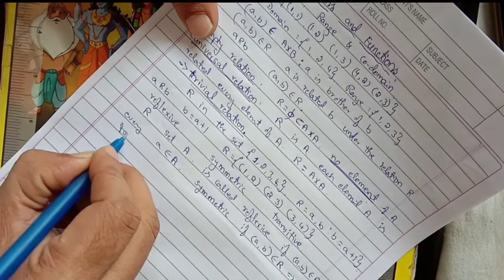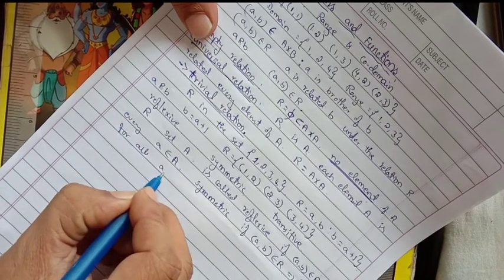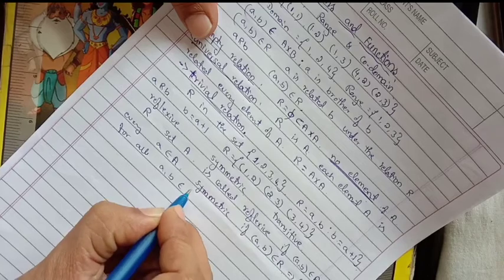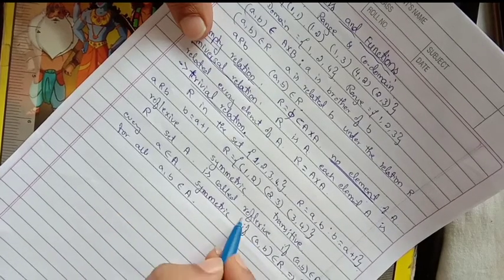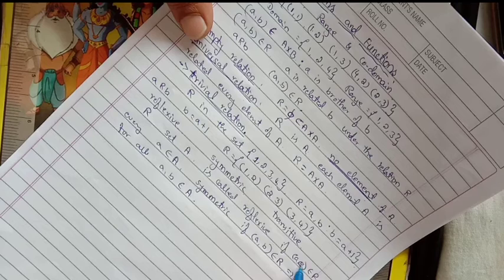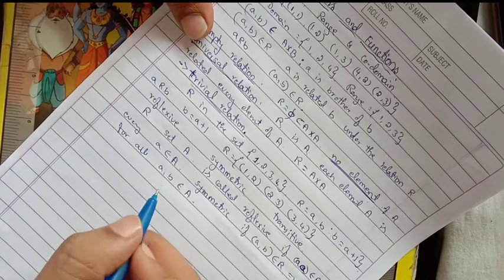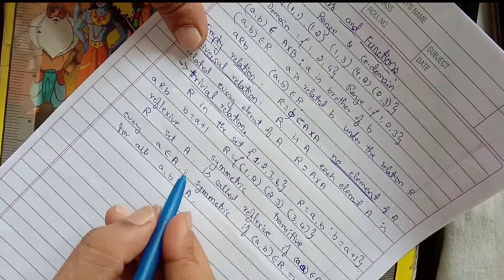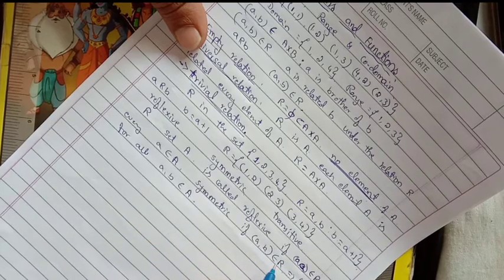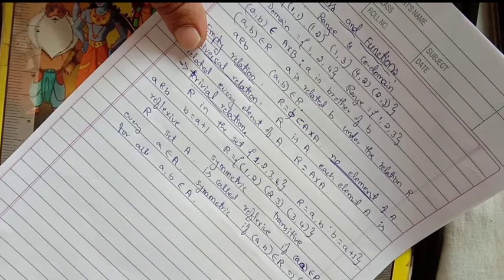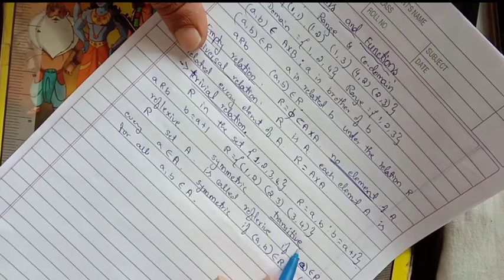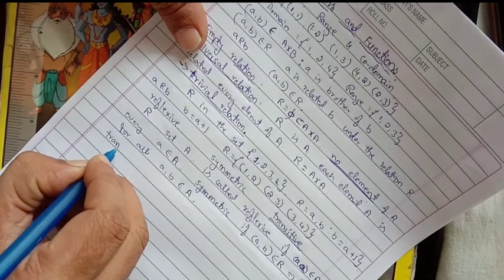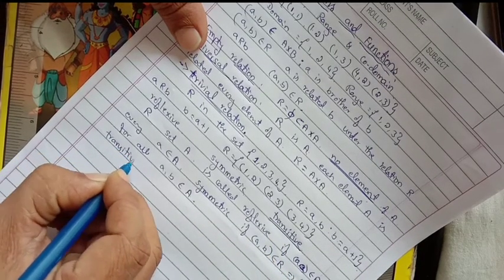So for all a, b belonging to A. Reflexive means (a, a) belongs to R, and symmetric means (a, b) belongs to R as well as (b, a) belongs to R. Now the last one remaining is transitive.